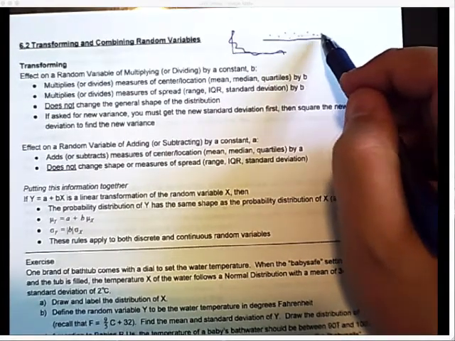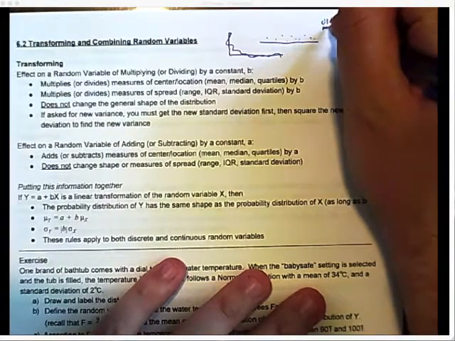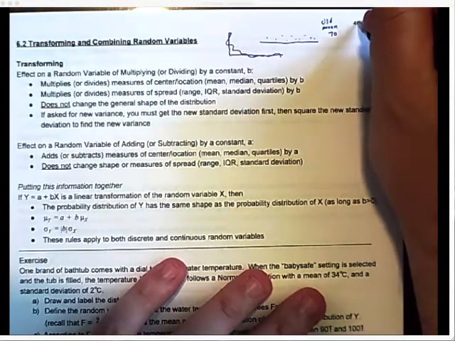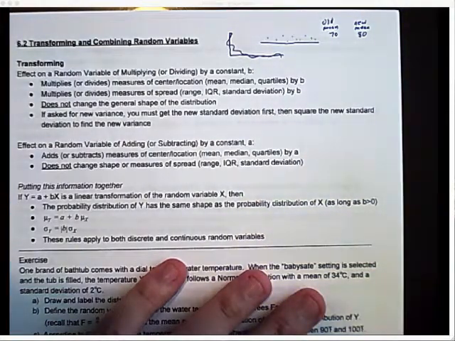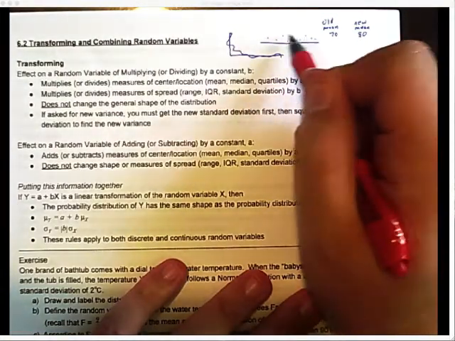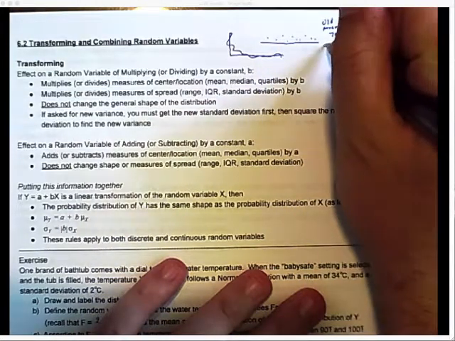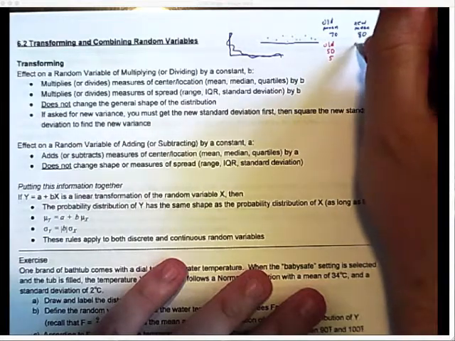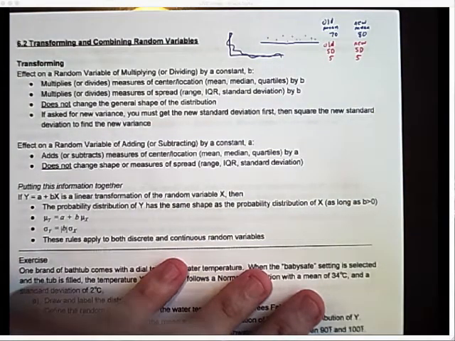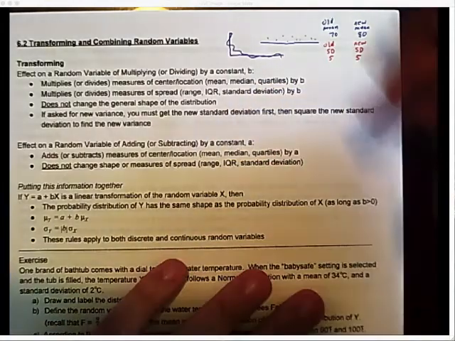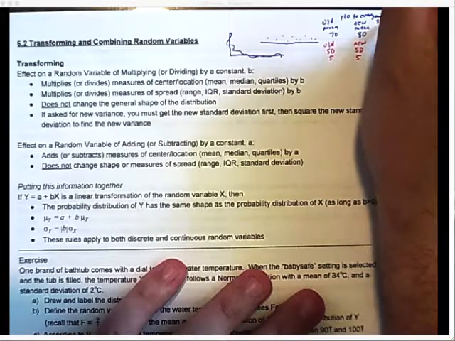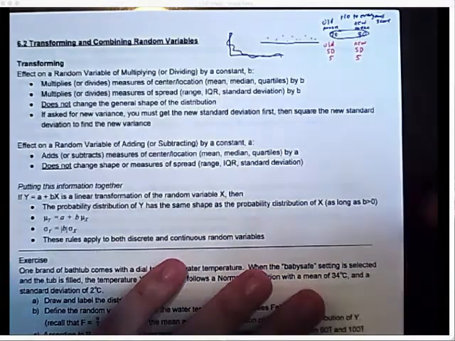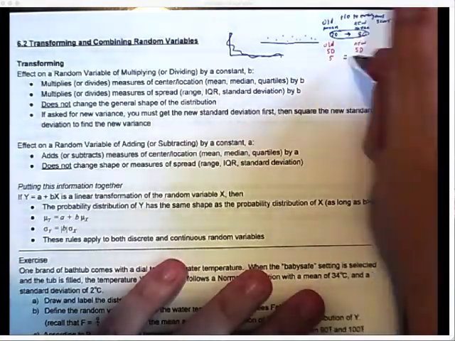If the old mean on a test was 70 and I added 10 points to everybody's score, the new mean would be 80. But since all of these points are the same amount of space away from each other, if the old standard deviation was 5, for instance, the standard deviation would not change. It would not change the spread. So this was the effect of adding 10 to everyone's score. The mean changes, but the standard deviation stays the same.